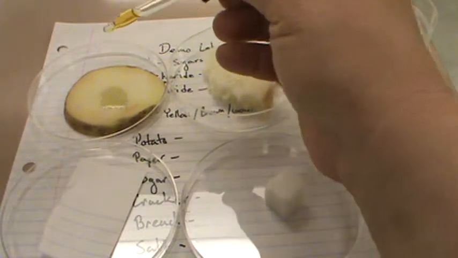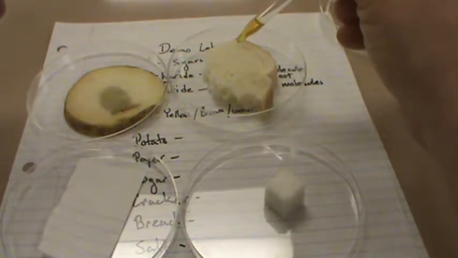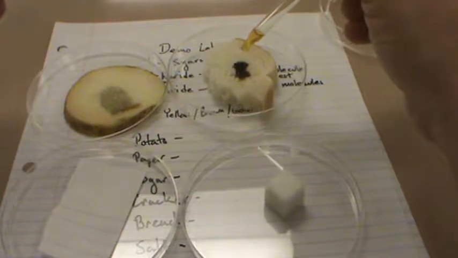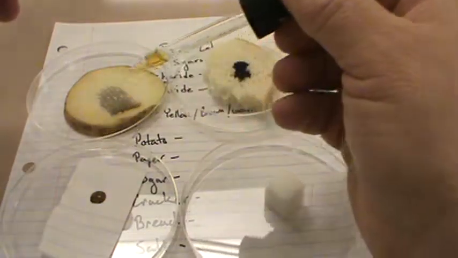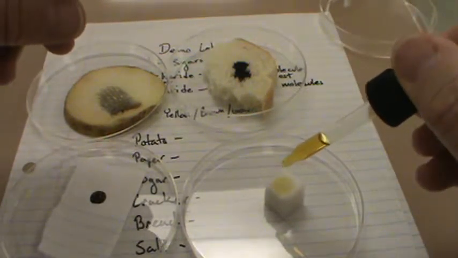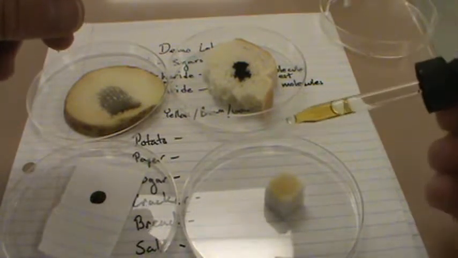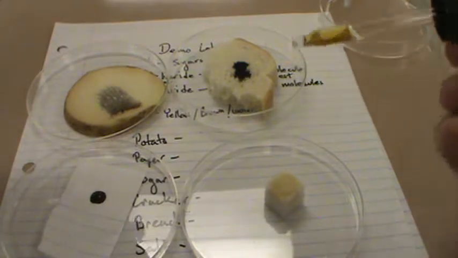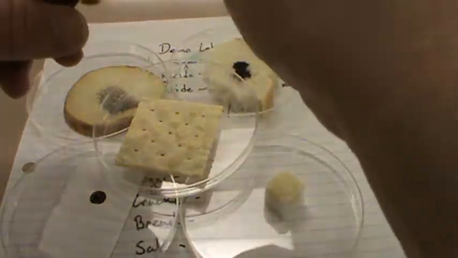Let me drop some in there, and yes, it seems to be doing some kind of a color change. Let's go into the bread. Oh my, that was a definite color change right there. I have the white paper. Oh my, that changed right away. What's happening here? And then I've got the sugar cube. Well, the sugar cube didn't change color. It's just going to stay that nice golden brown on the top. Let me get out the cracker.